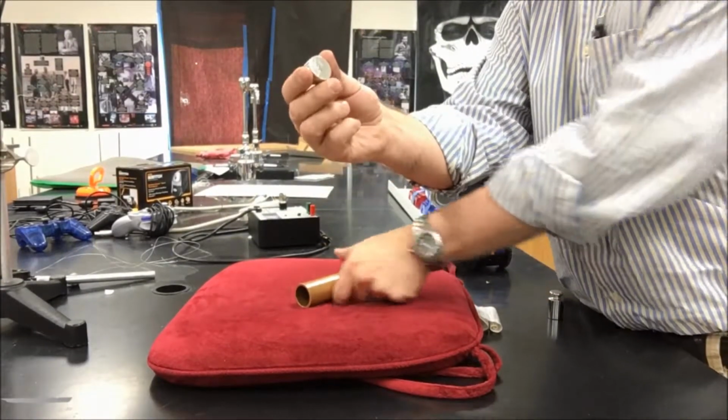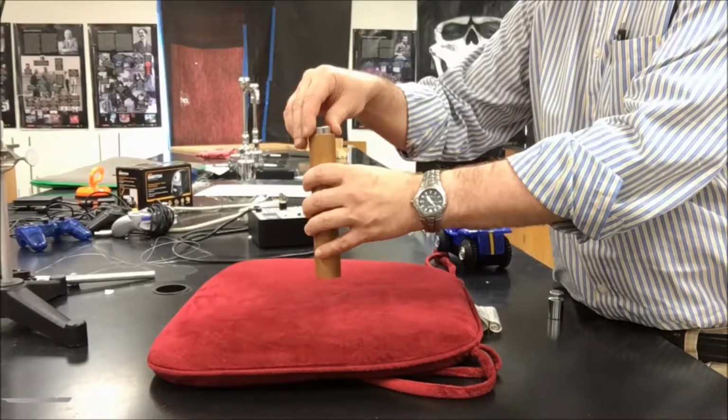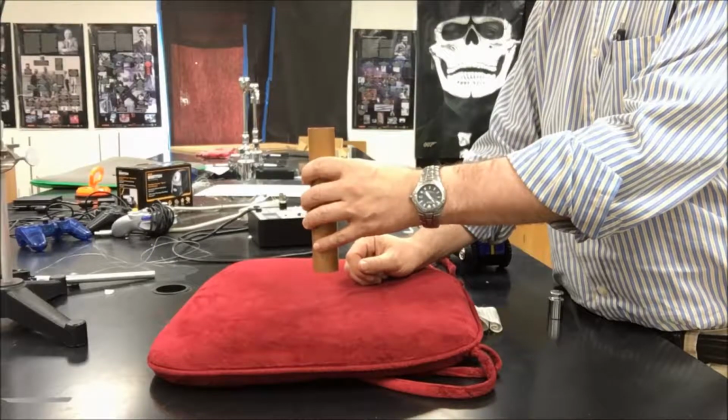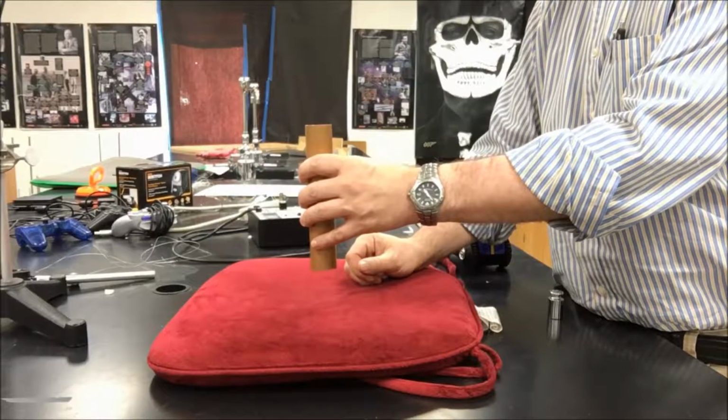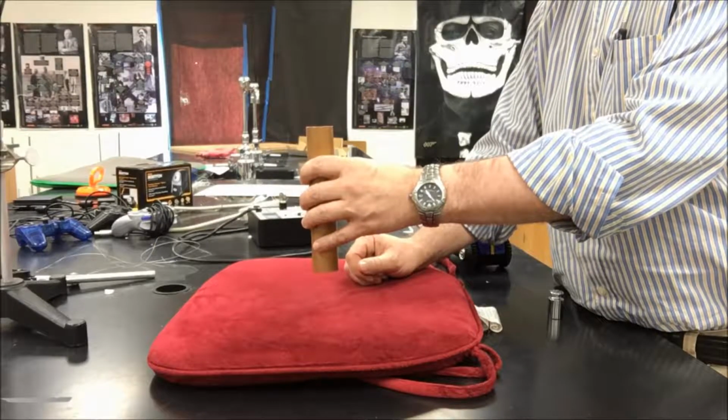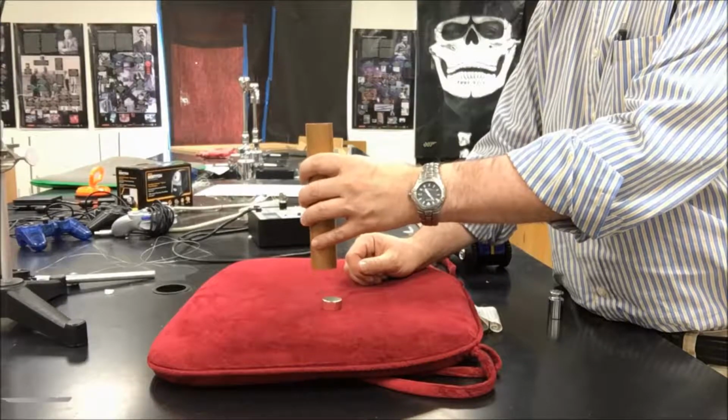Here's a little bit of a change to our Lenz's Law tube video. I'm going to add a little bit of mass to it, which gives it a different terminal velocity. So, let me get it set up here. All right, so first of all, here's just the large magnet. I drop it in. 2, 3, 4, 5, 6, 7, 8, 9, 10.